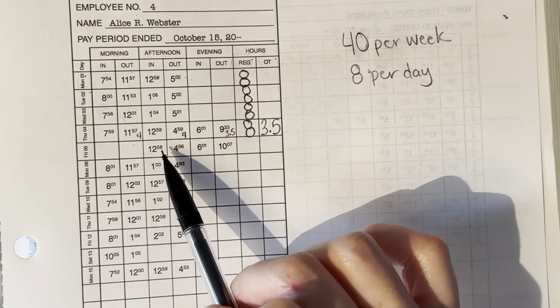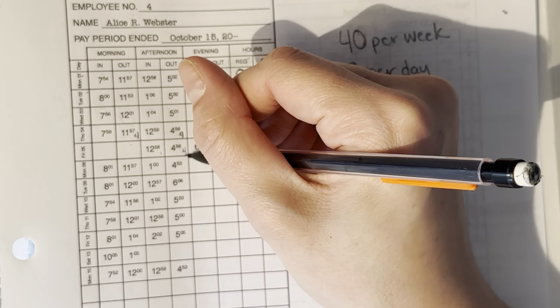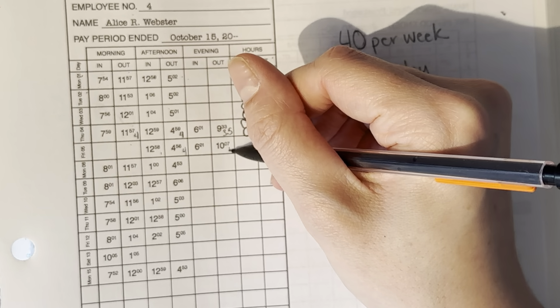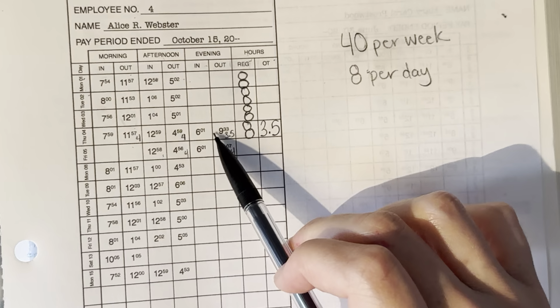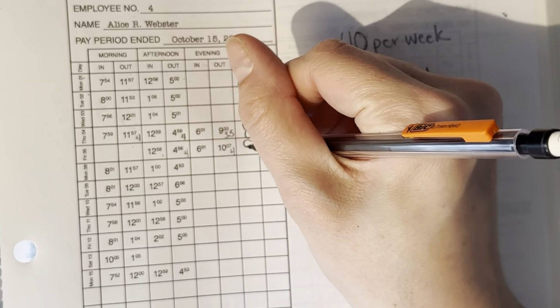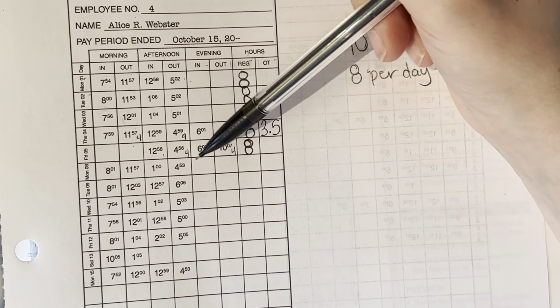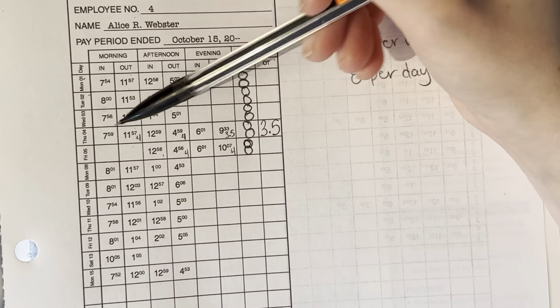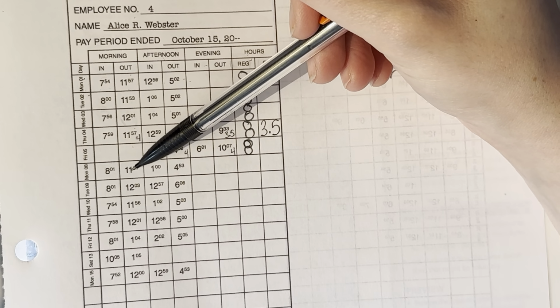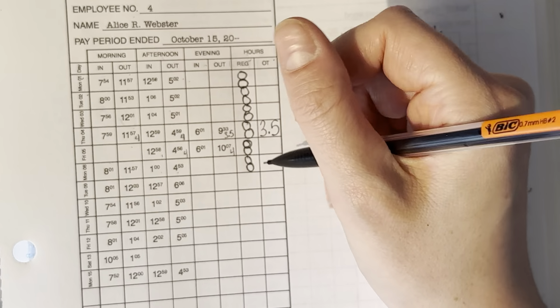She worked from 1 to 5, which is 4 hours, and then 6 to 10. That's 4 hours. Looks like it doesn't matter if she works morning or evening time. She just needs to get her 8 hours in. So we'll write 8 there. Now we start a new week. So 8 to 12, that's 4 hours, 1 to 5. Another 4 hours, total of 8 hours.